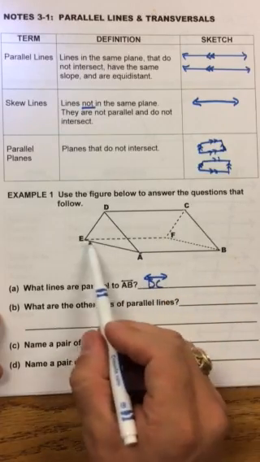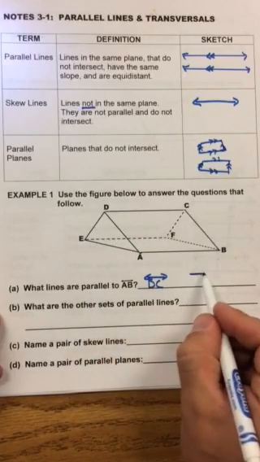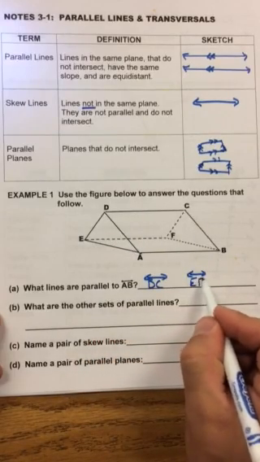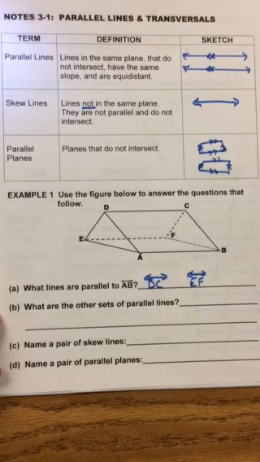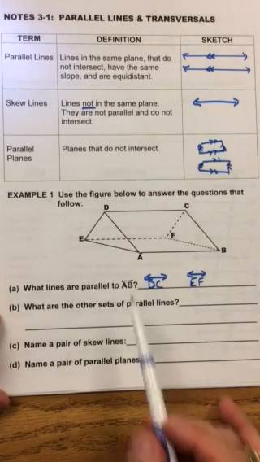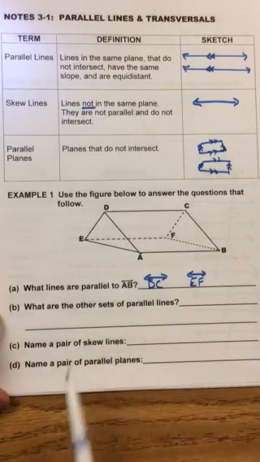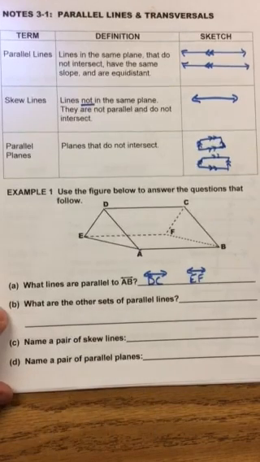Or I could go to the back edge here and go line EF. So those are two options when we talk about parallel lines to AB. In this case, the only two options. Everything else is either going to intersect it or be skew.